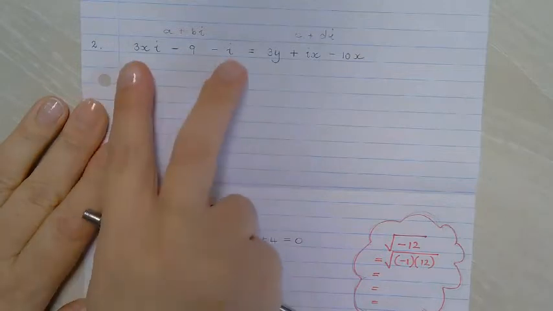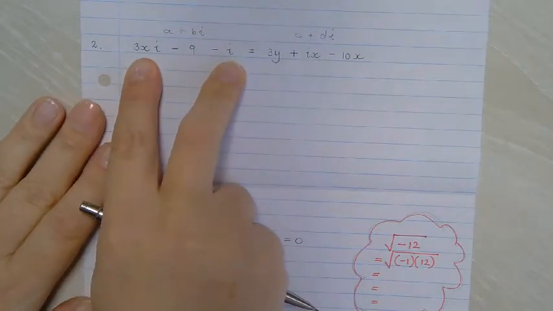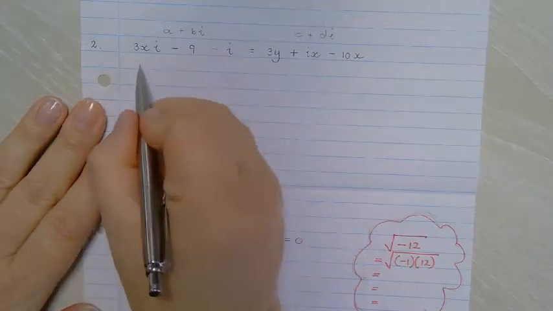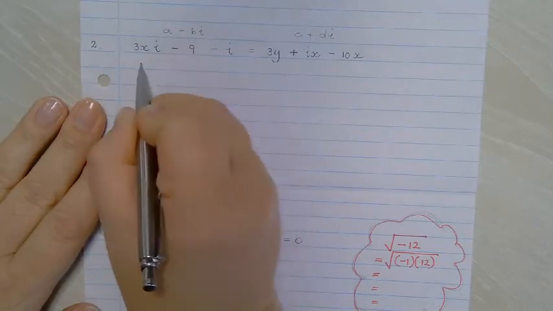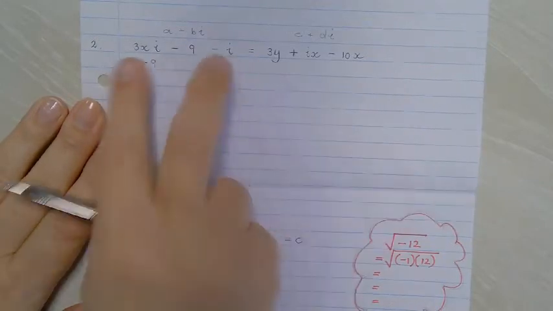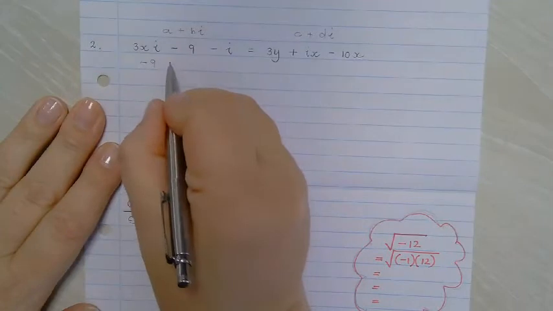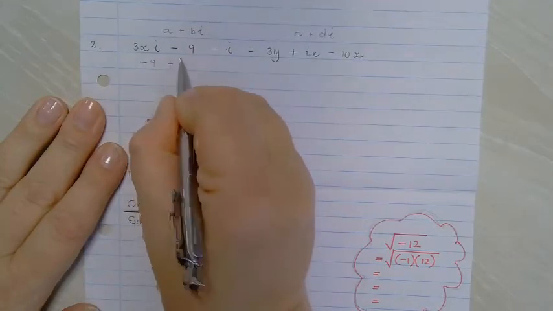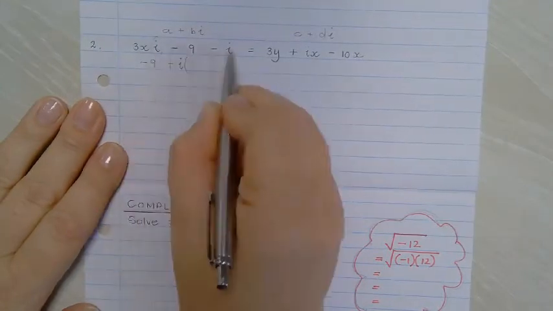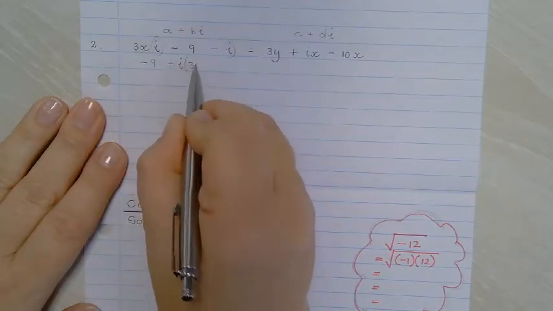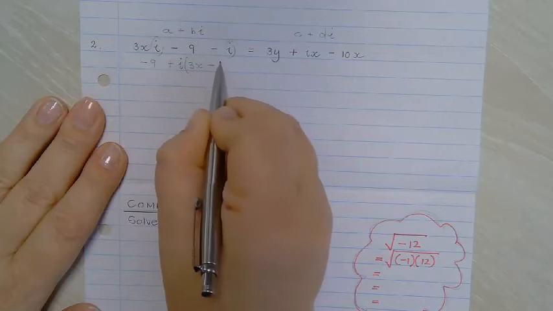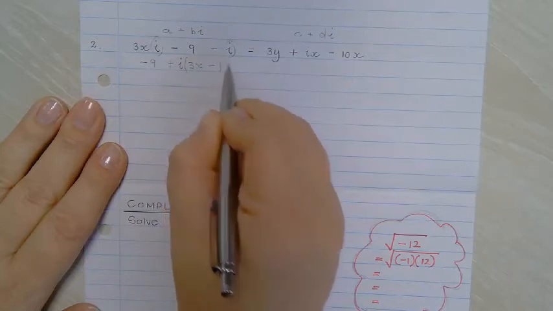If you are looking at those two terms, you will see that there is a common i that can be taken out. So if, let's say, we start with the constant -9, but for those two terms, I'm going to take out a positive i. If I'm taking that out, there will be left in a bracket 3x and then minus 1, the ghost 1 that will be there.